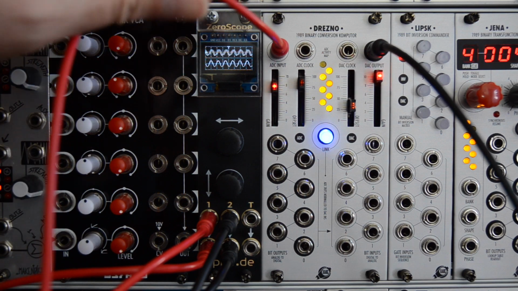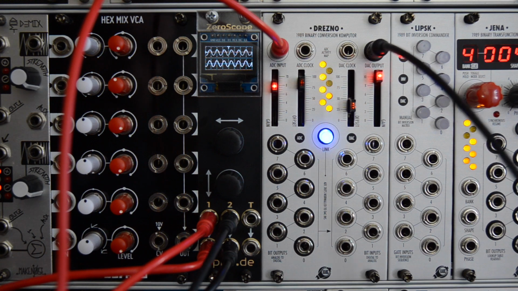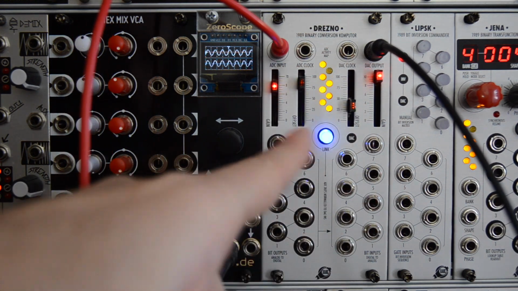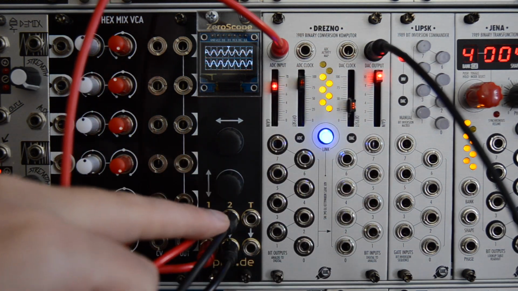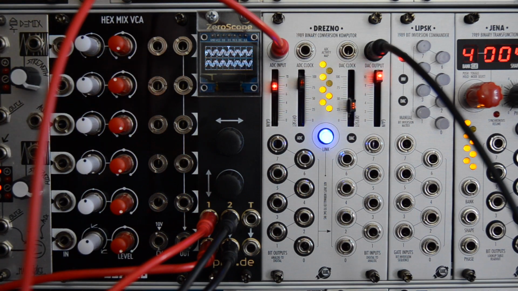It's the top trace into the ADC input on DREZNO. The output, which is currently linked to the input, is going through the scope. It's still the bottom trace. And this is going into the modulation input on a filter that's in bandpass mode. Let me turn down the modulation on the filter a little bit. Let me slow down the LFO.